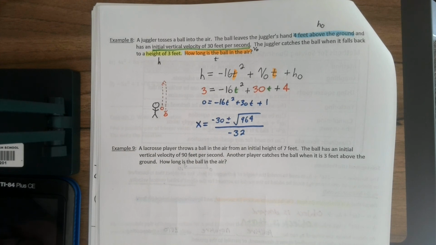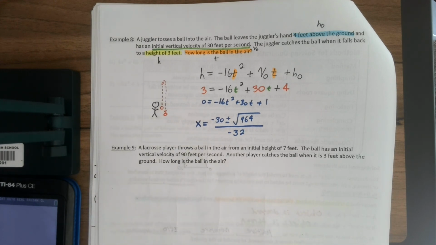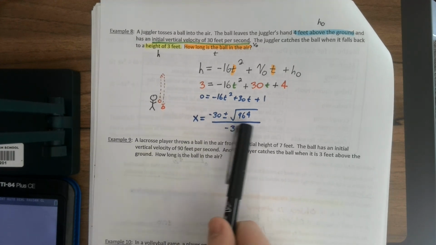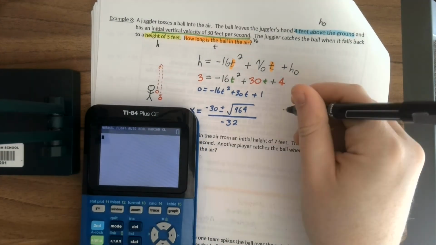How'd we do? We should have gotten something like this: negative 30 plus or minus the square root of 964 divided by negative 32. It's a little bit of a big one, but we can actually simplify this as well. Because if somebody asks you, hey, how long was it in the air for, and you give them this, they're going to look at you like you're crazy. So let's actually figure out what the two answers are here.